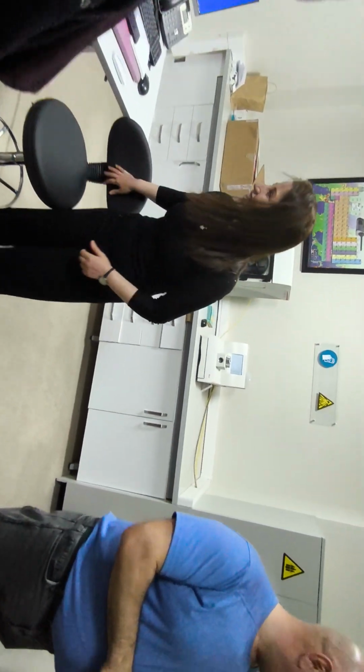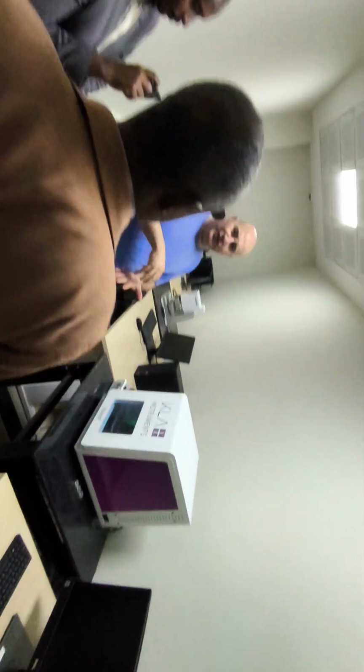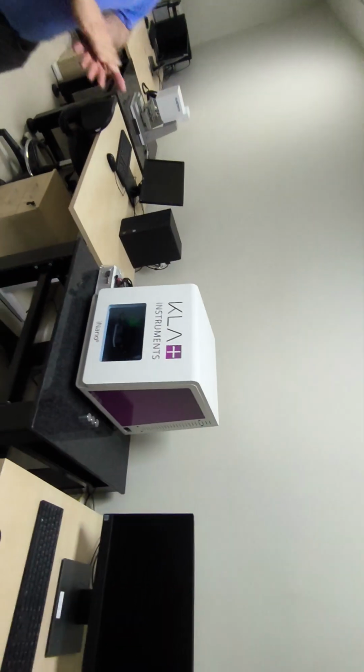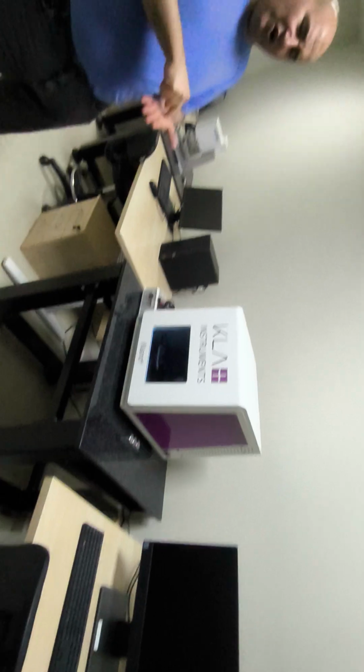I will show you some things here, also for surface. For surface, we have this nanoindentation instrument. If we have one part, we can see the local hardness on the surface.